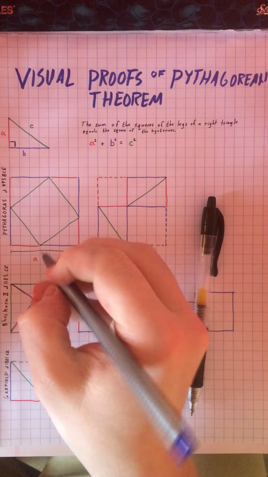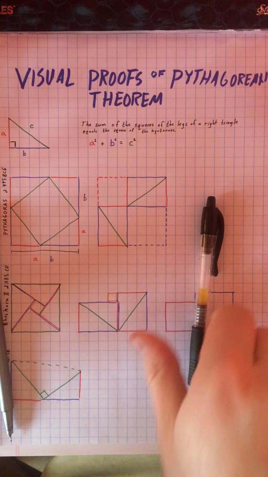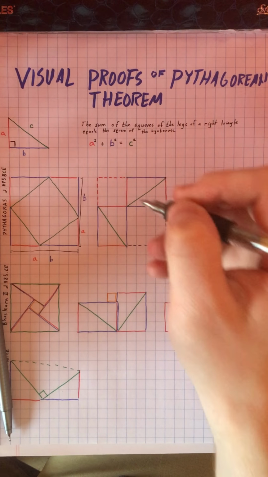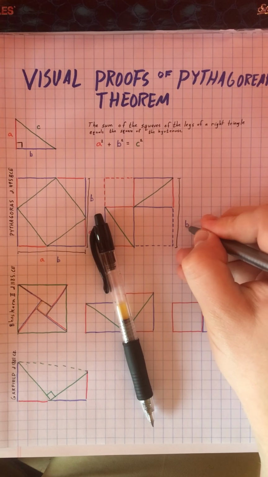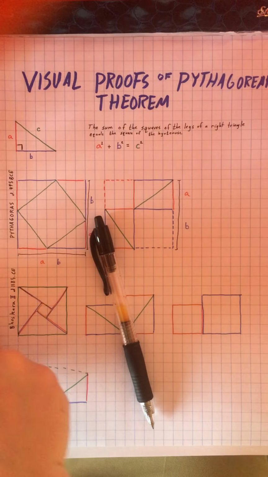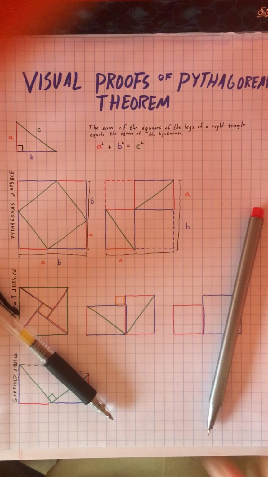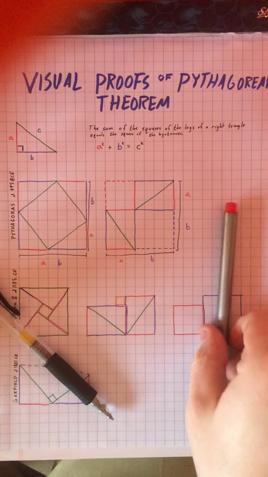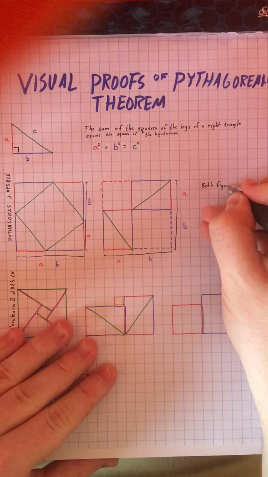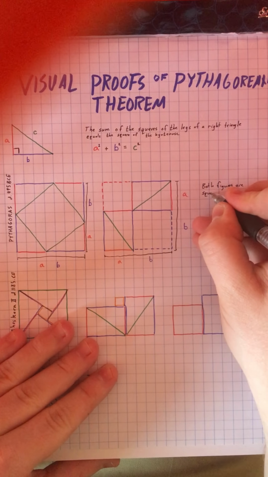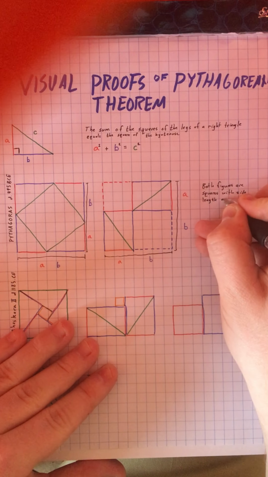A plus B, and whose height is also A plus B. Looking at his other figure, this figure also has a height of A plus B. And it has a width of A plus B. So if both of these figures are squares, with a side length of A plus B.